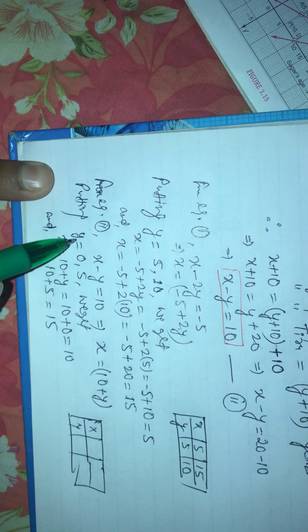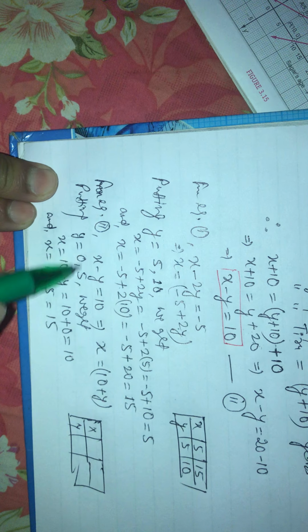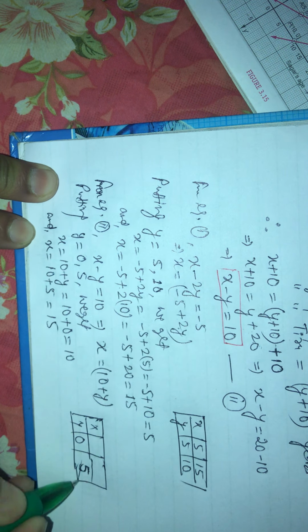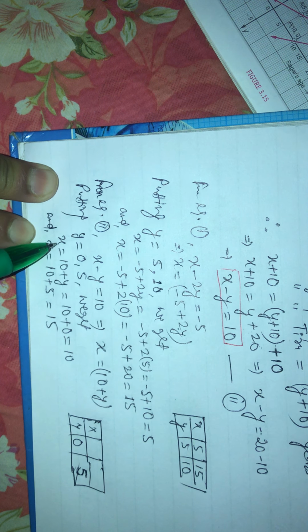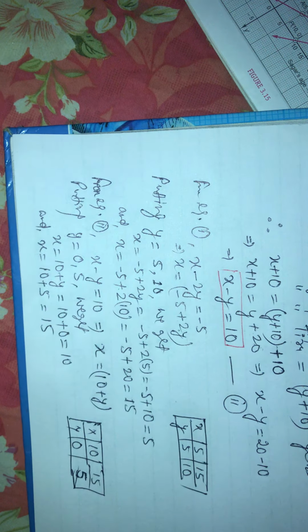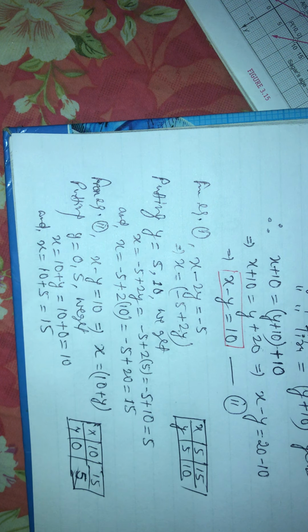For x and y, I assume the values of y are 0 and 5, and accordingly I got the values of x as 10 and 15. Okay, the table is over. Now we shall go for the graph.